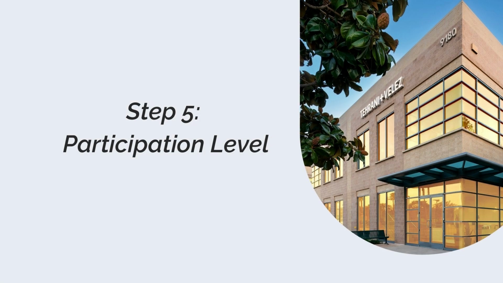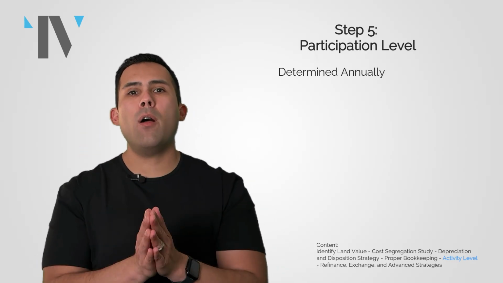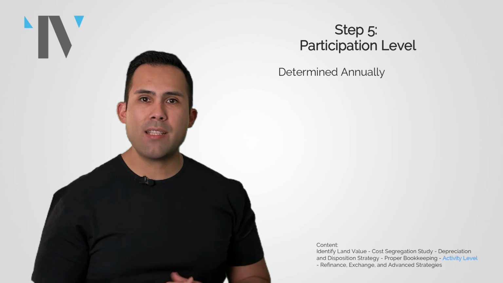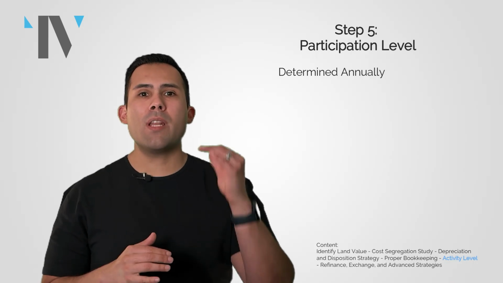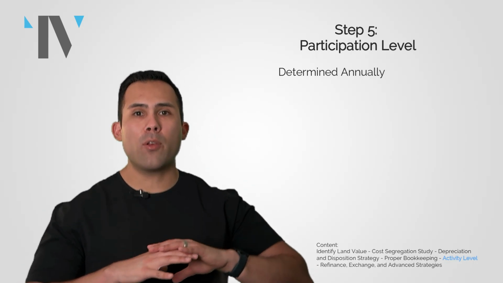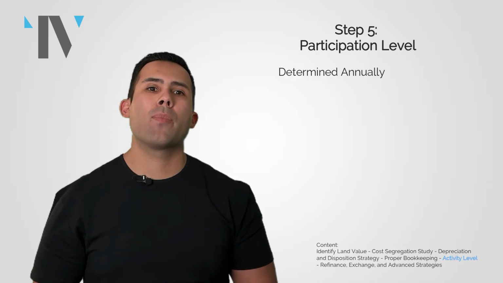Step 5, participation level. This one's big, and it's decided annually. By default, rental real estate is a passive activity, and passive losses can only offset passive income. But with strategic planning, you can elevate the status and unlock those losses to offset any income.